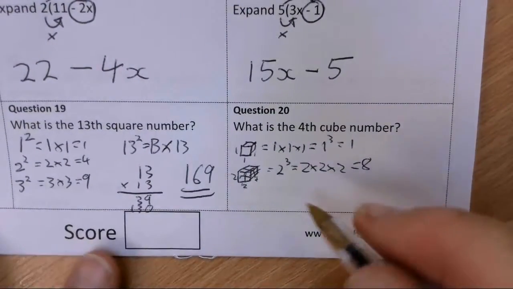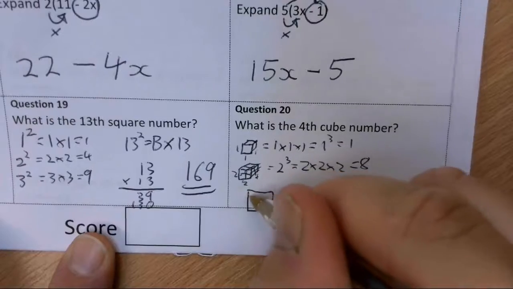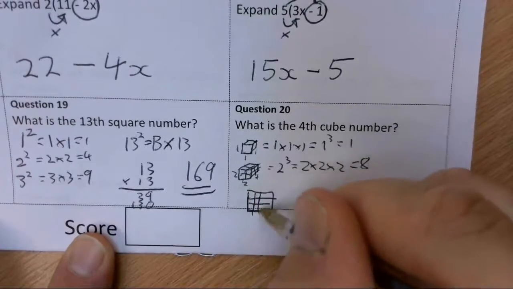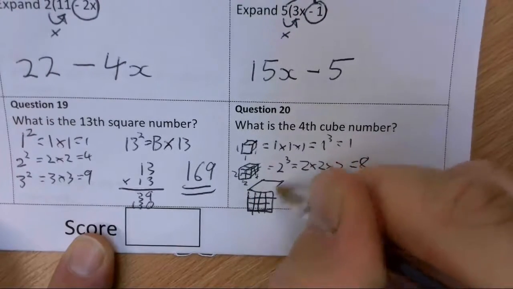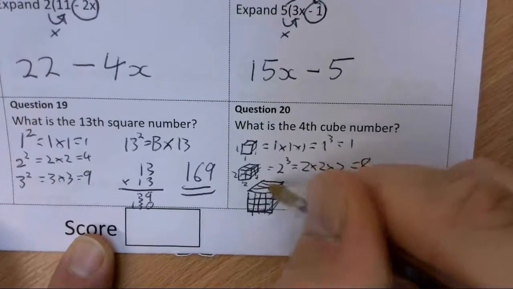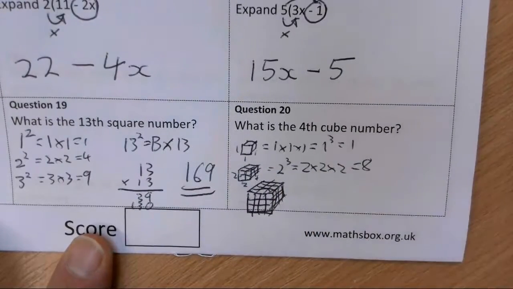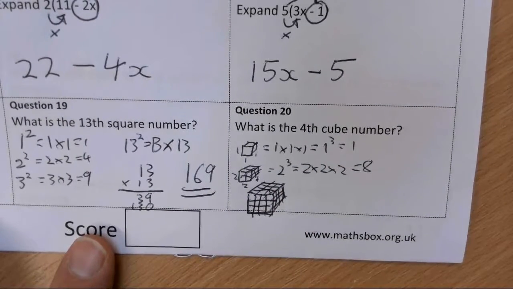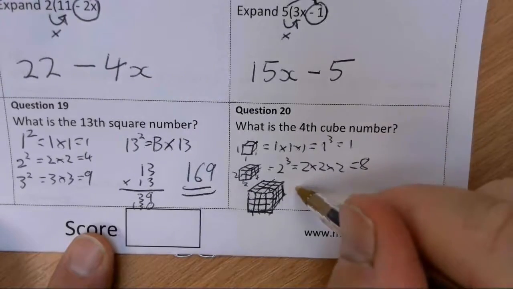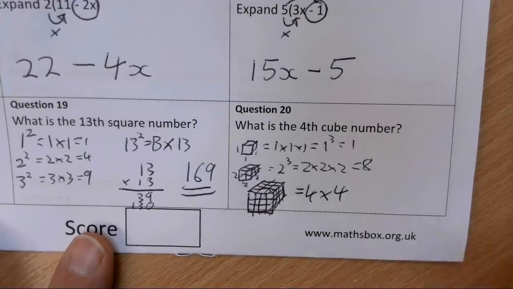The fourth cube number would look like a cube with 4 by 4 by 4. It would look something like a slightly bigger than a Rubik's Cube, right? Like a 4 by 4 by 4. So this would be 4 times 4, which is 16.